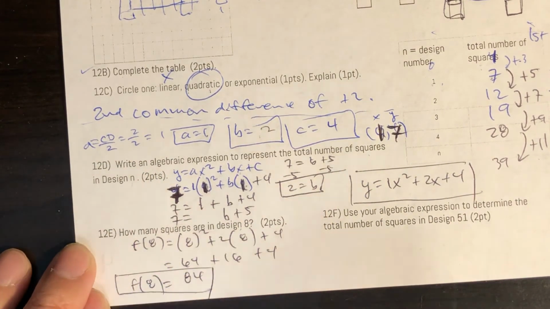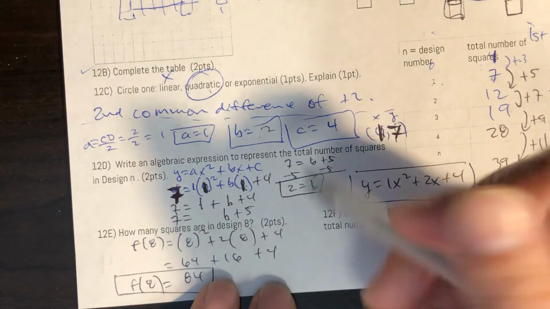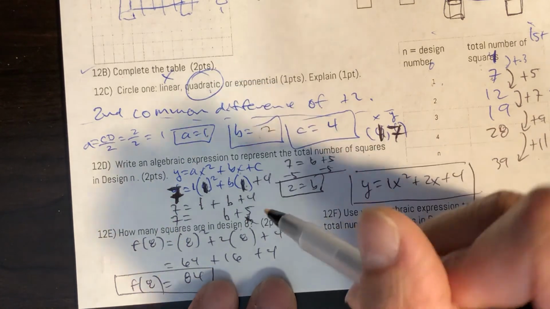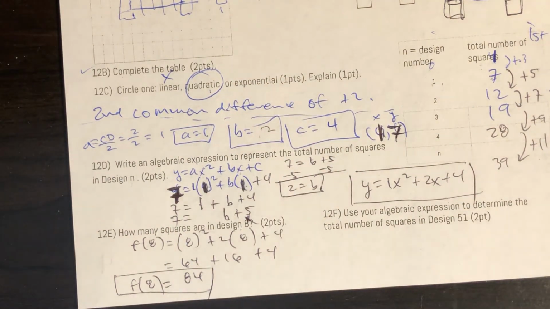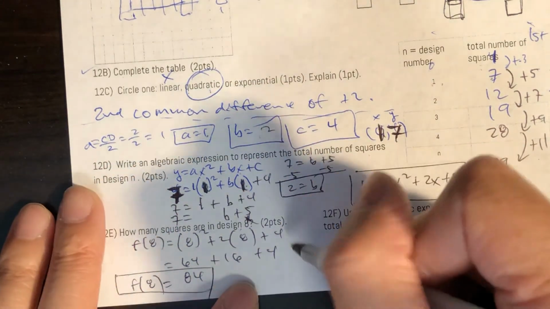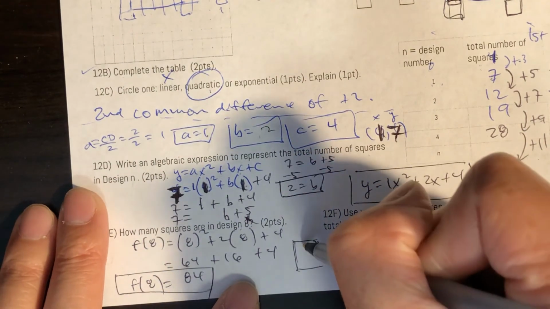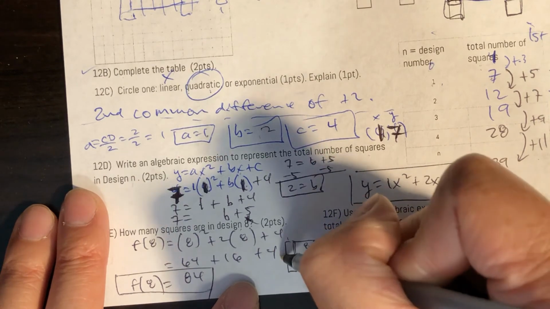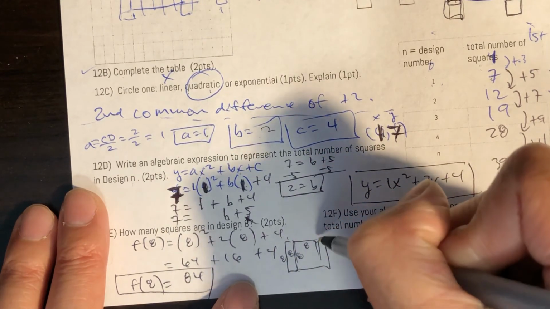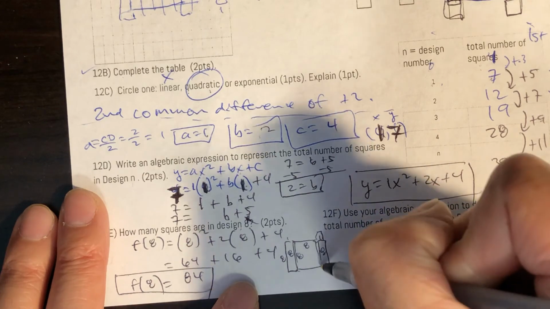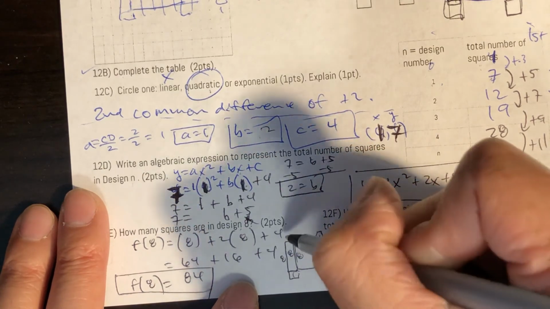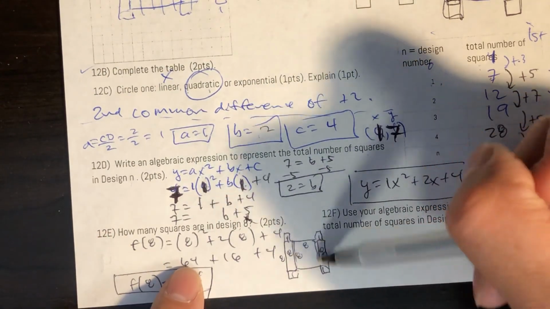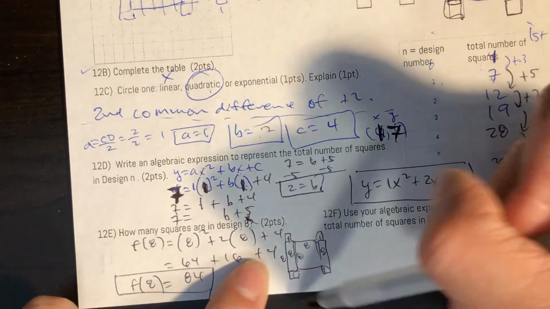Now, there is another way of getting that answer. If you think about design number 8, if I just drew a box here and say, okay, this is going to be an 8 by 8. This is just going to be a 1 times 8, which is an 8. And then these are going to be 1s. Then you got your 64 plus 8 plus 8 is 16 plus your 4s will give you the 84.